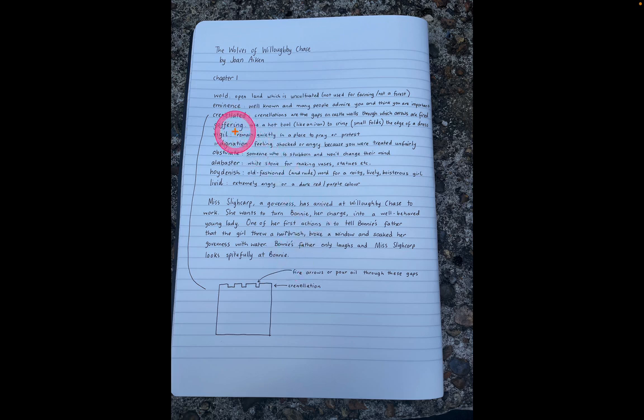I've also added my definitions. Remember, you need to find at least one word, either that you have never seen before or a word that you have seen before, but you're not quite sure exactly what it means. So let's have an example of each. Crenellated. Now, you may never have seen the word crenellate or crenellated before. So that's a good word to pick.